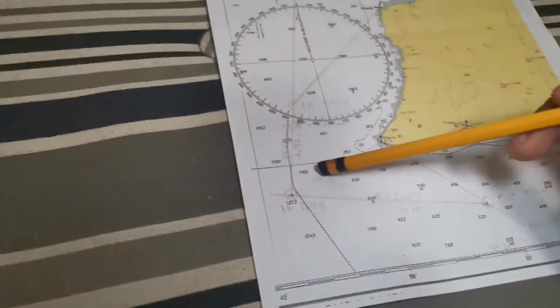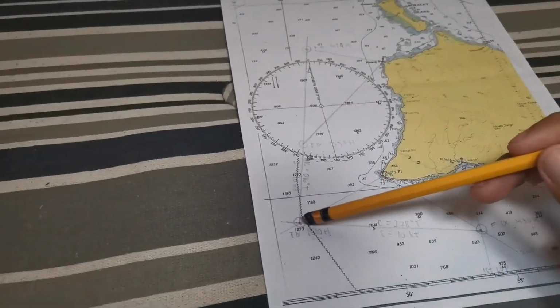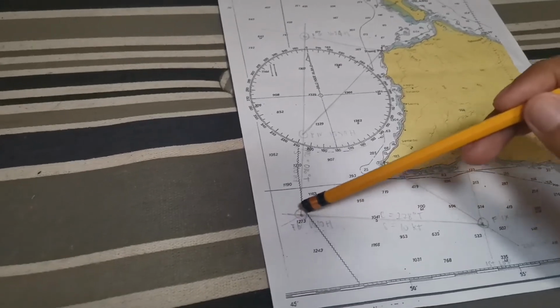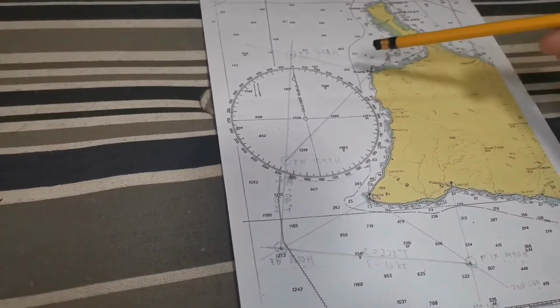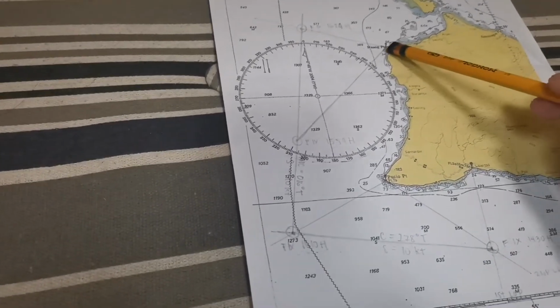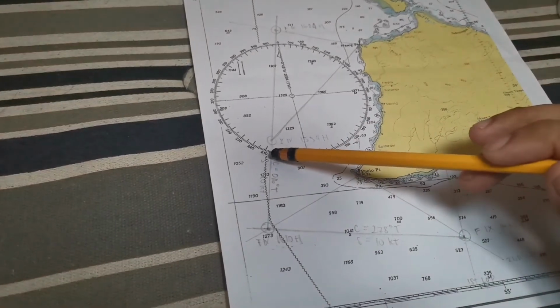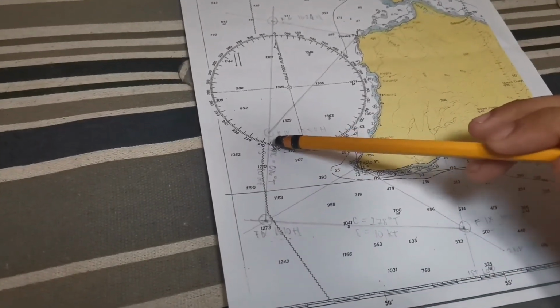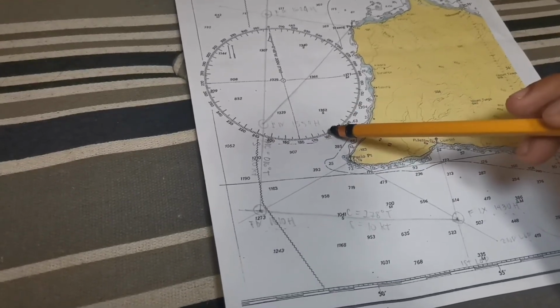So next is we have plotted a line from here going here, and from Nasog Port we have drawn a line and an intersection of which the fix is at 15:54 hours.